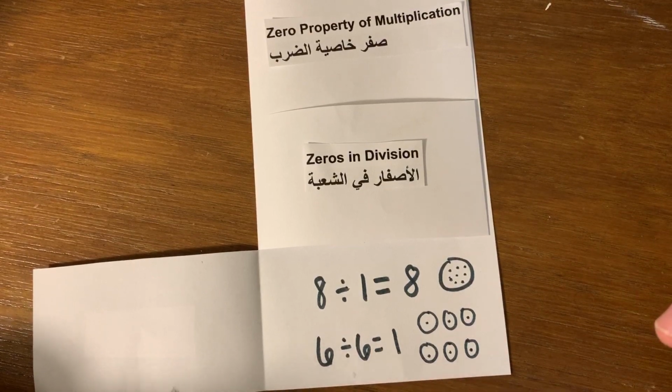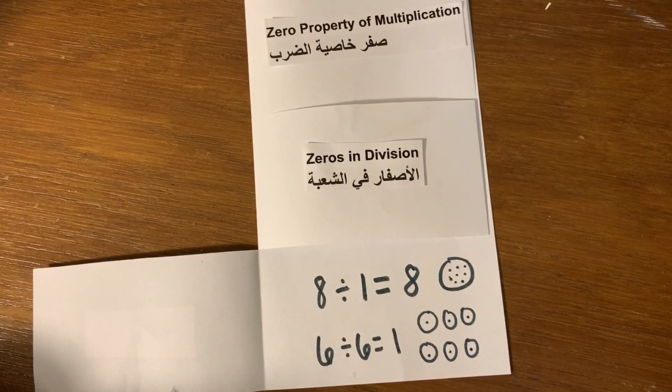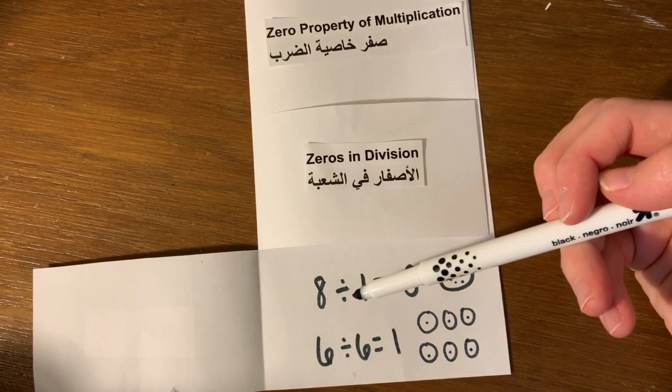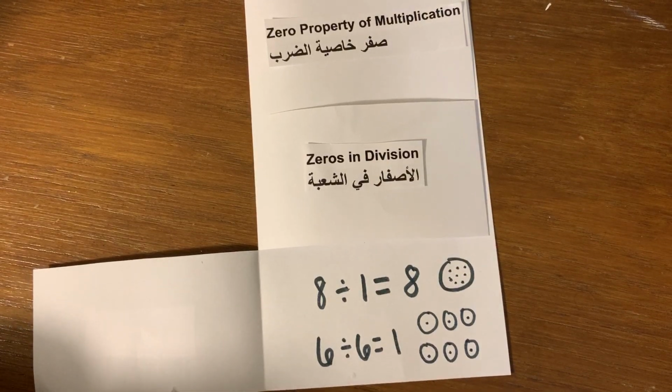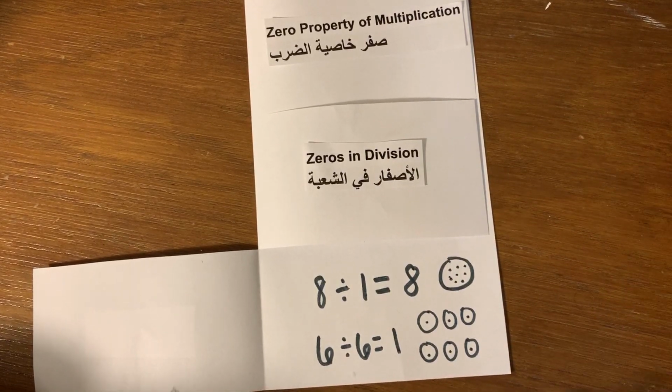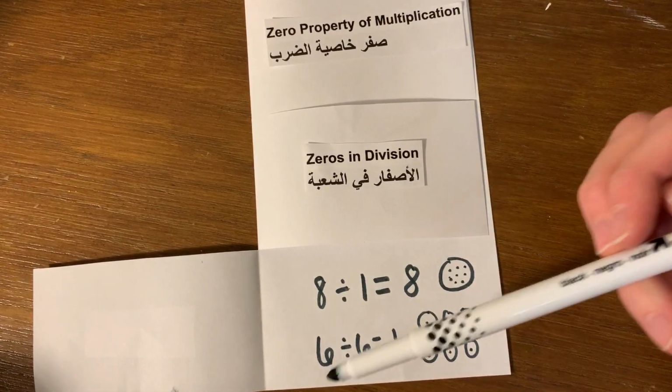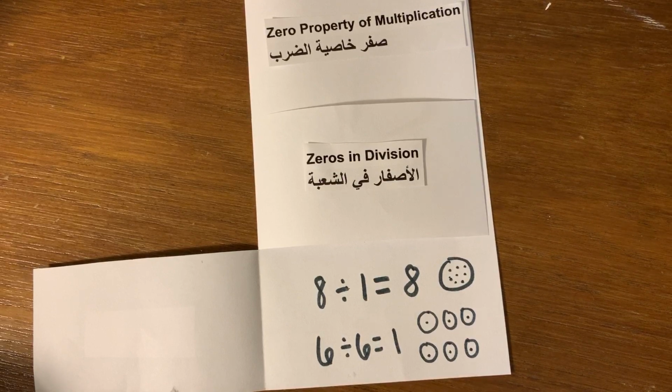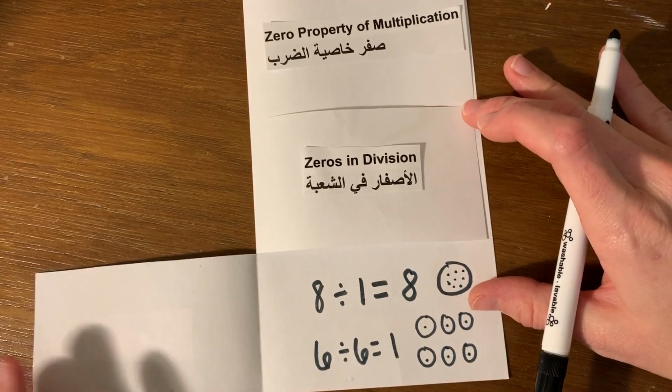There's 1 in each group. So if you have 8 and you divide it by 1, you're always going to get 8. Doesn't matter if you do 727 divided by 1, you're going to have 727. Dividing a number by itself, you're going to have 1 as your answer.